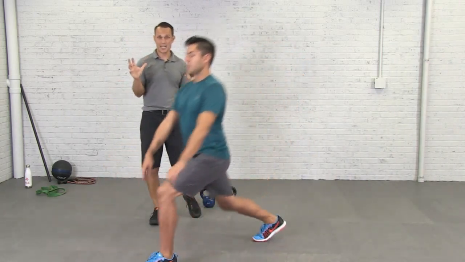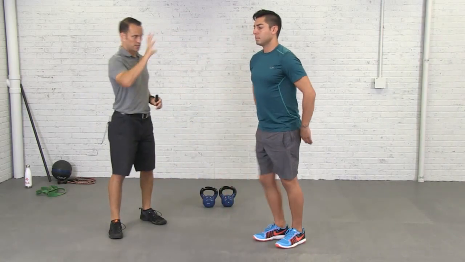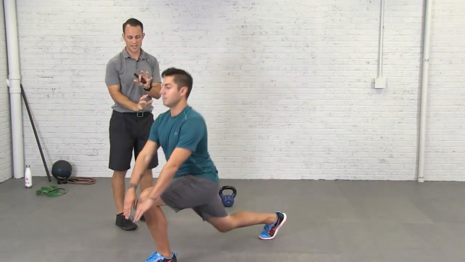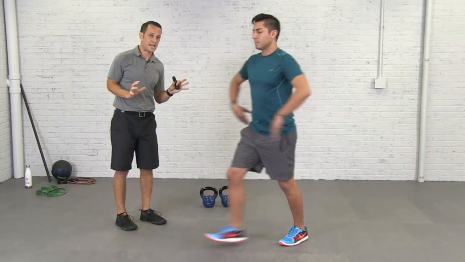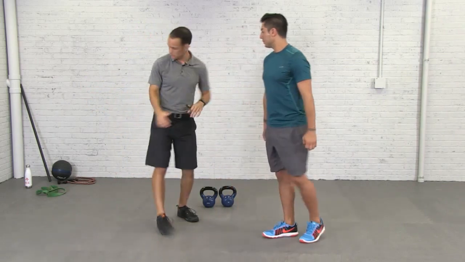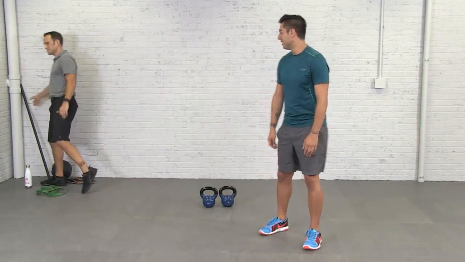I think from a chaotic type of standpoint, from his cognitive and physical working together, it's probably easier to do one leg at a time. Something as simple as having your client alternate is a form of a progression. All right, perfect. Because we don't want to get you too tired, because we got a ways to go.